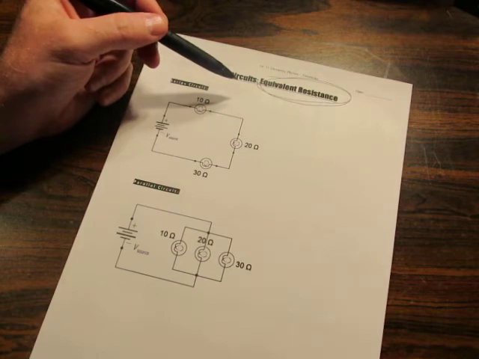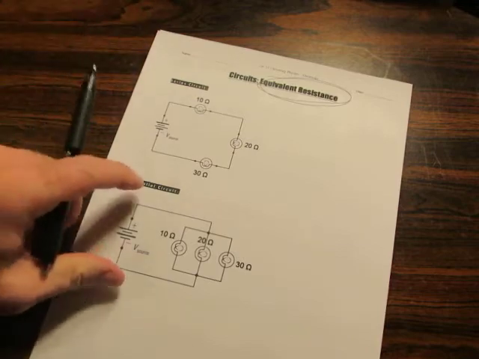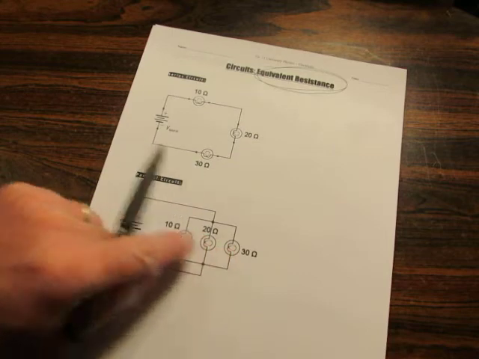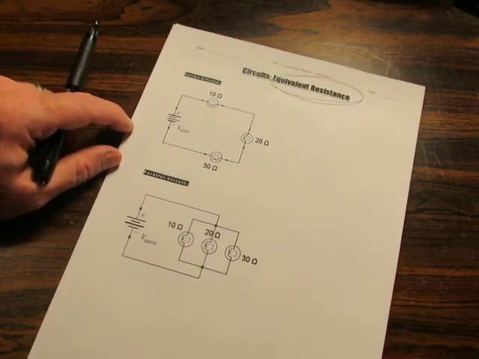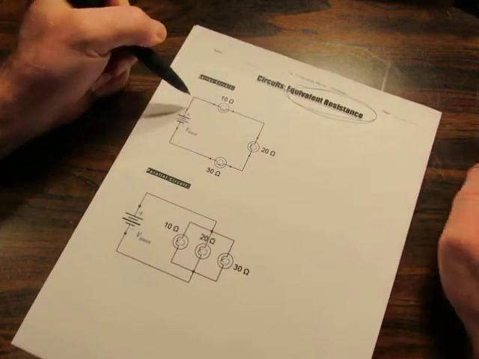And although you do always add resistors together, there is a difference with parallel circuits. When you add them together, you get a number that's lower than what you see in the diagram. That sounds a little confusing, but let's go through this step by step and you'll see what I'm talking about.